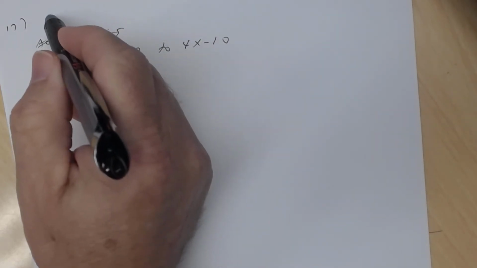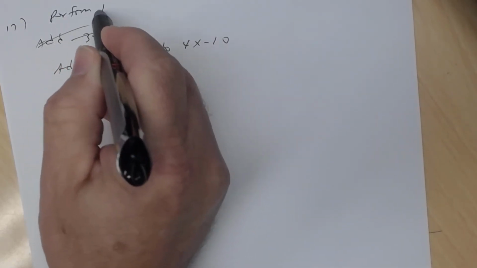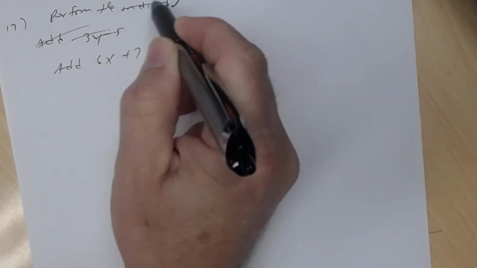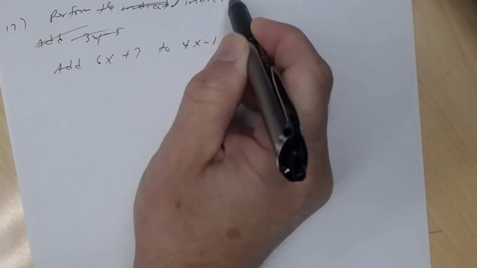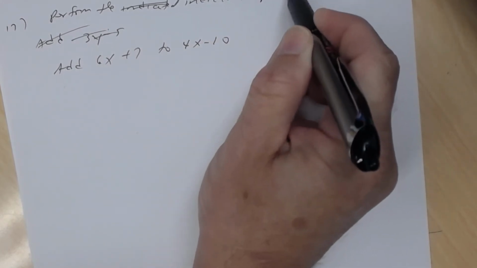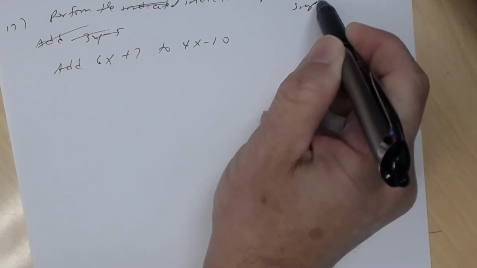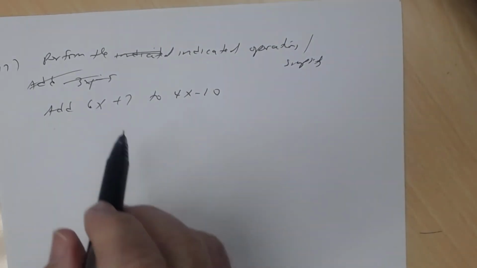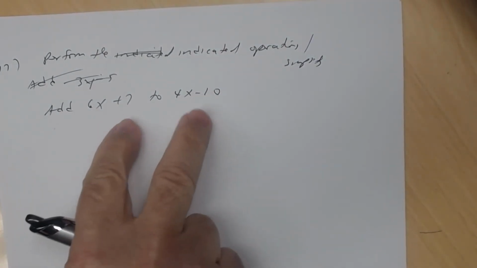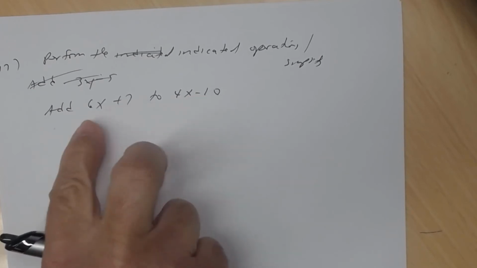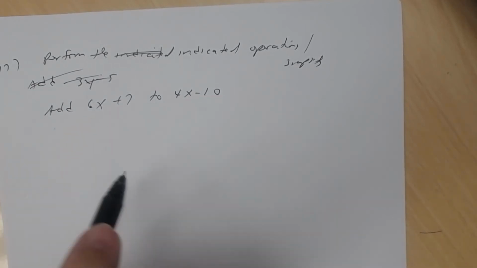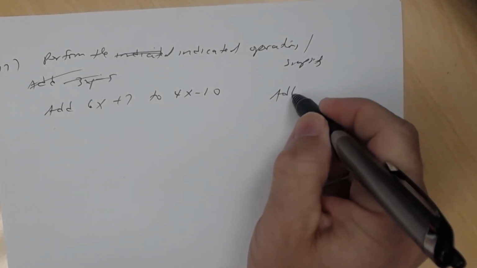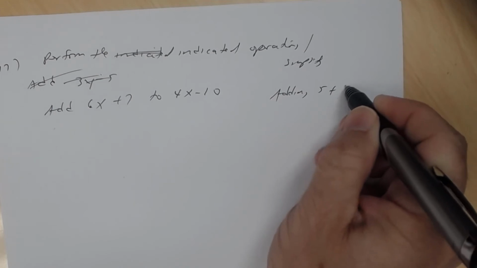So the direction is going to say here, perform the indicated operations. Or it could say simplify. It could say something like that. Perform the indicated operations or simplify. So remember, you're adding these two expressions. The order in which you add does not matter. So I can say, remember, you're adding this to that. It's kind of like saying adding 5 to, let's say, 4.